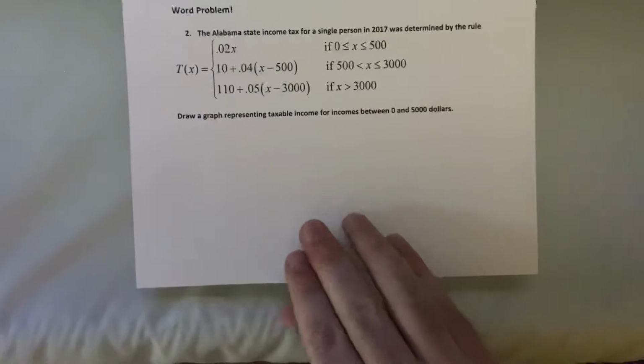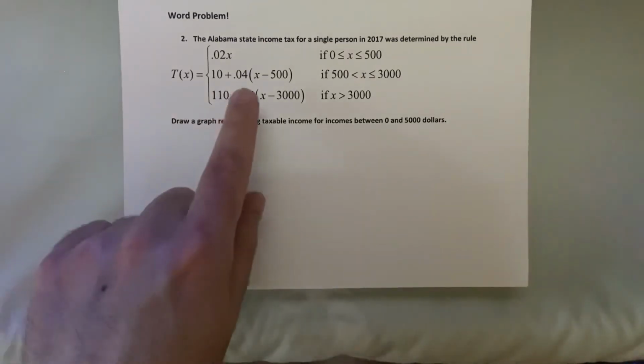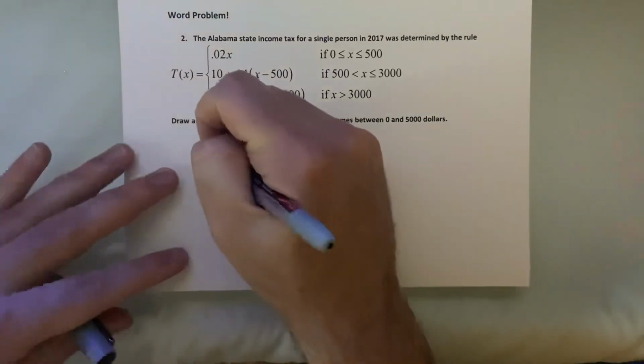And lastly, let's do a piecewise function word problem. The Alabama state income tax for a single person in 2017 was determined by the rule. It's 2 cents for every dollar for your first $500 of income, 4 cents for every dollar between $500 and $3,000 of income, and then 5 cents on every dollar above $3,000, which is what this means in money. Draw a graph representing taxable income.